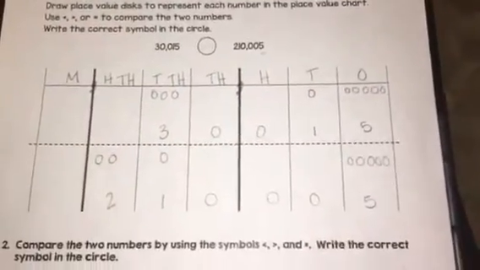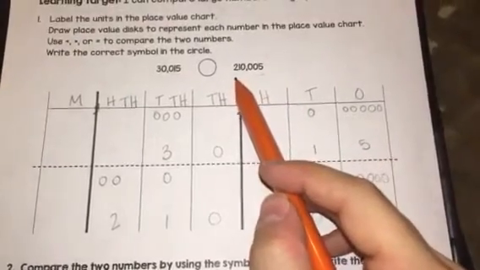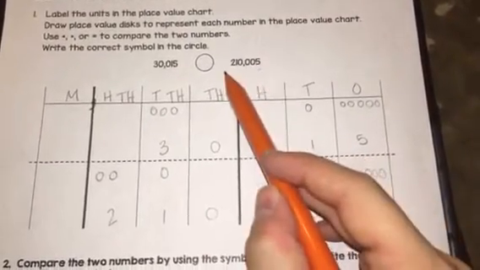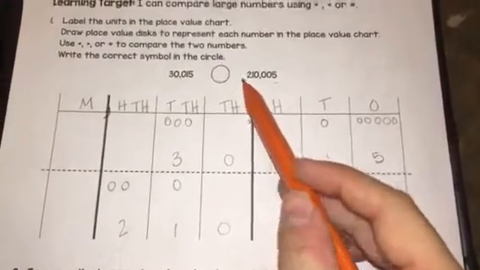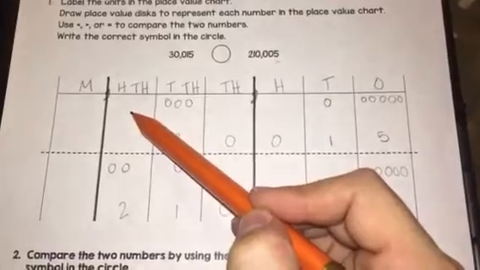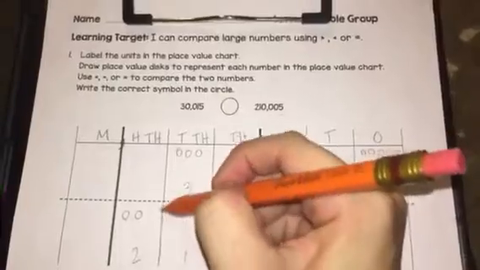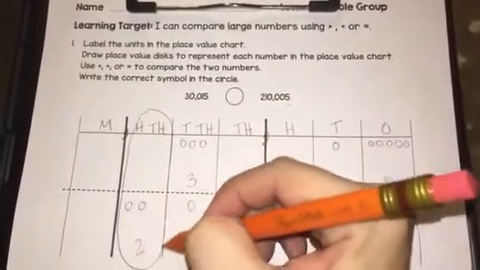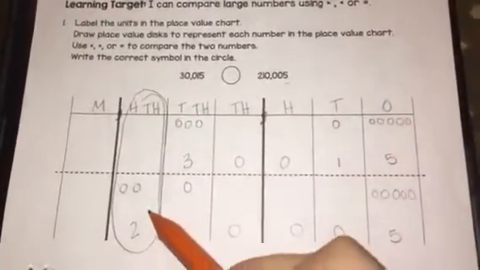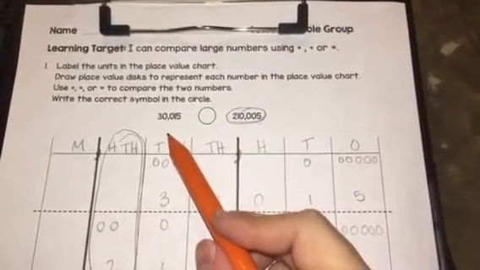So when we compare, guys, typically when we label, we start from right to left, but when we compare, we want to go from left to right because we want to start with our biggest value. So here we can see that we have 0 100,000s, but then we have 2 100,000s. So already we can tell which number is bigger. Obviously 2 is bigger than 0, so that means that 210,005 is bigger than 30,015.